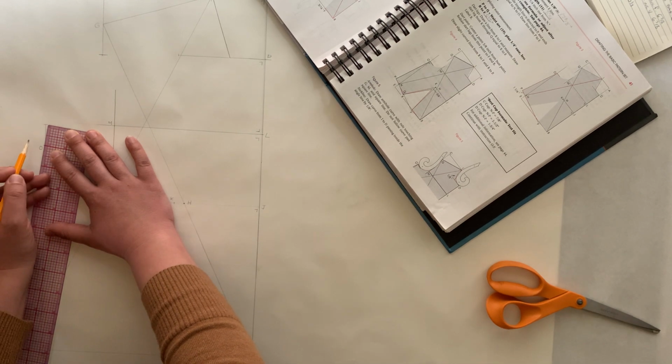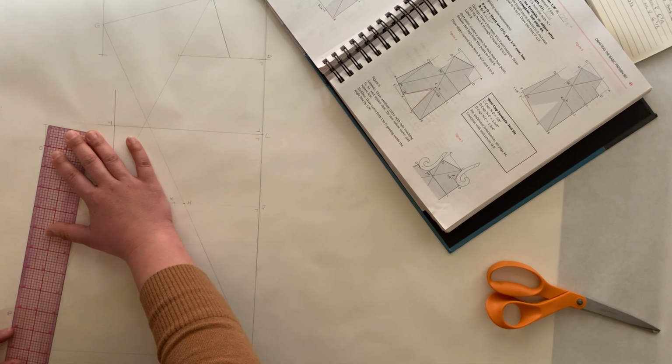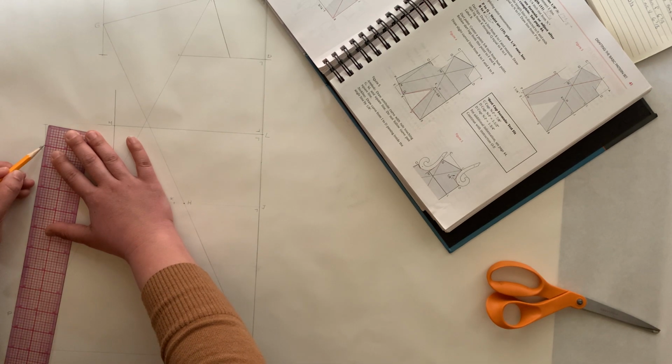And there we go. Oops. Sorry, just making sure that it's precise.